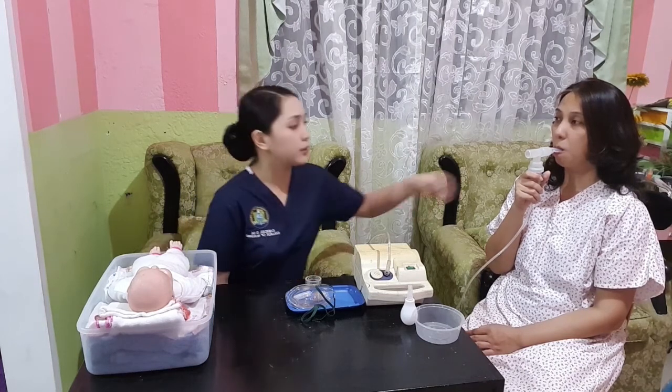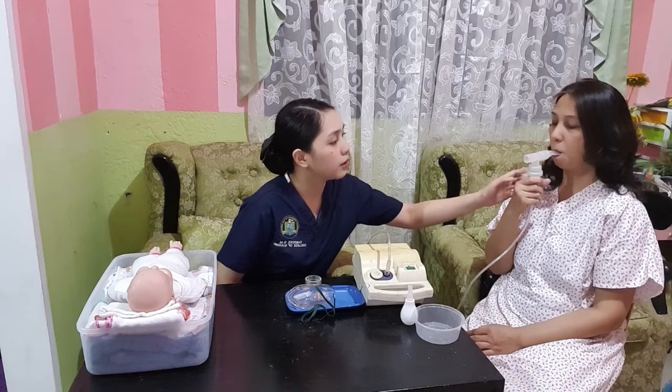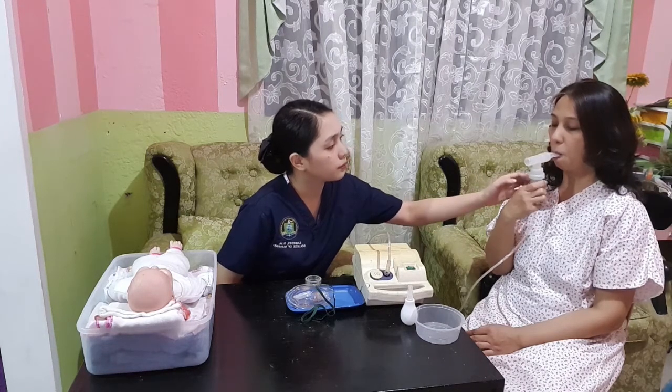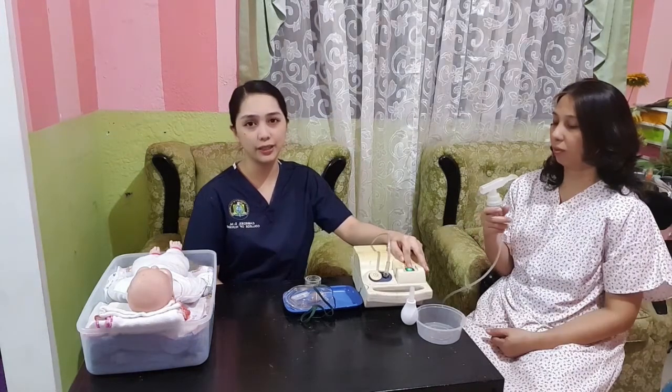Okay. Then tap the nebulizer cup occasionally during treatment and toward the end of the treatment. So I will tap. When medication is completely nebulized, I will now turn off the machine.